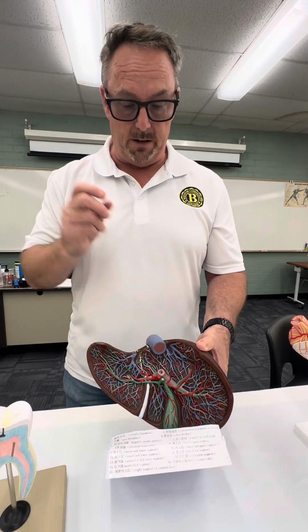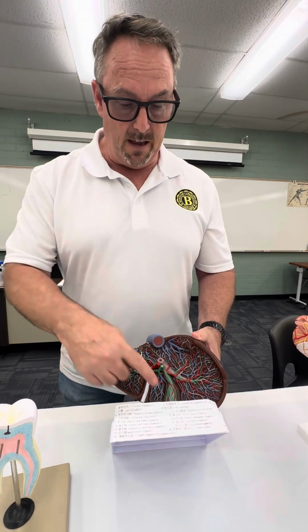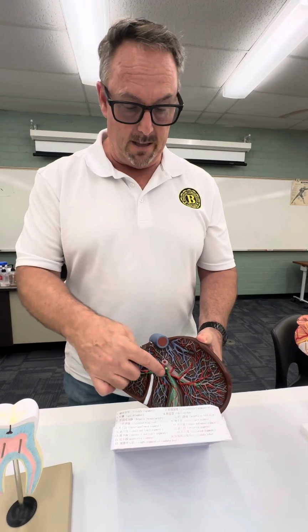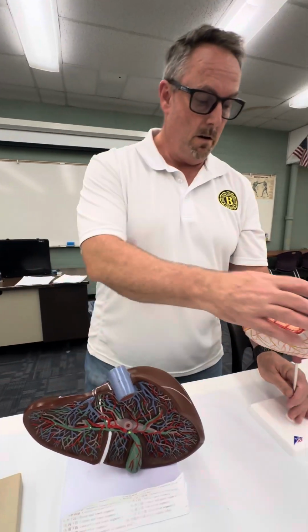So what is a portal vein? A hepatic portal vein, I believe, is what this one is, but look it up. And then this large green thing is the gallbladder, and the tube up above it is the cystic duct. Everything else here is keyed, so use the key that is provided for that. Okay, next, the stomach.